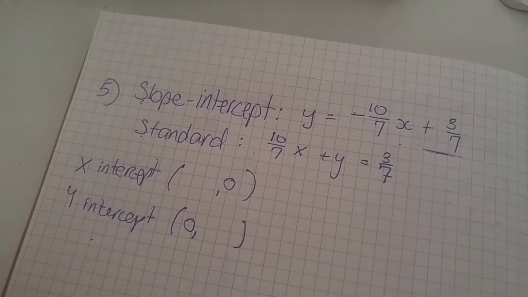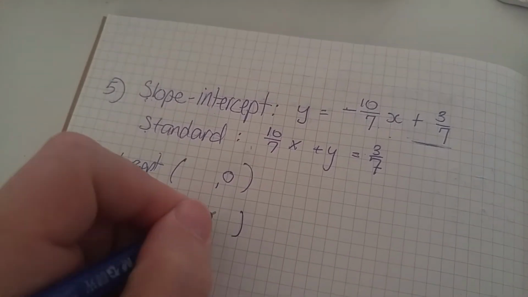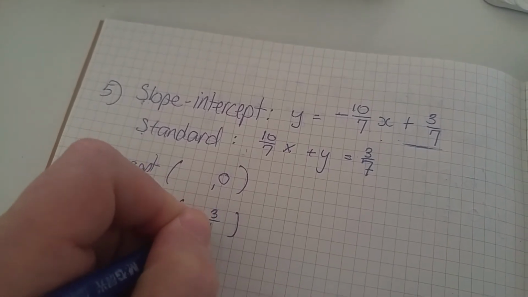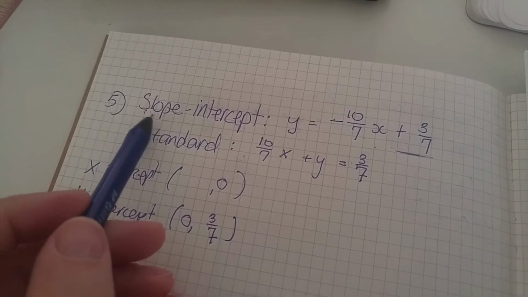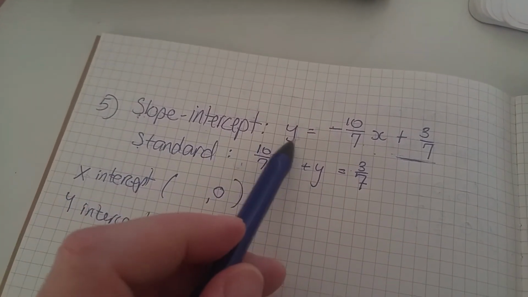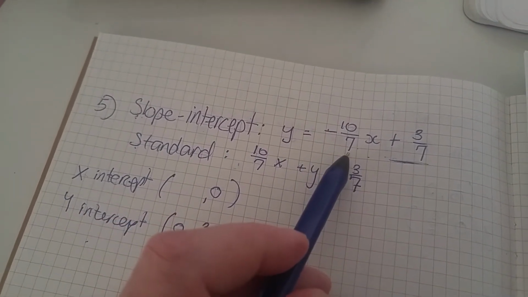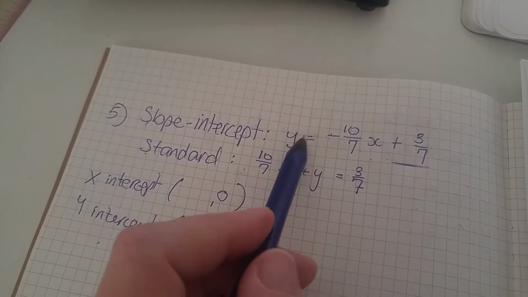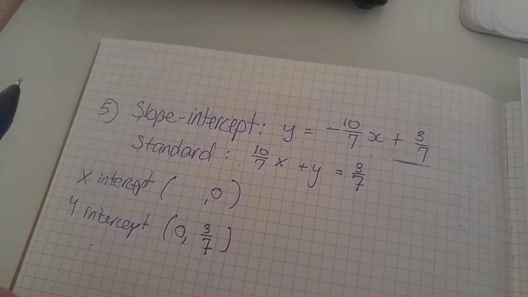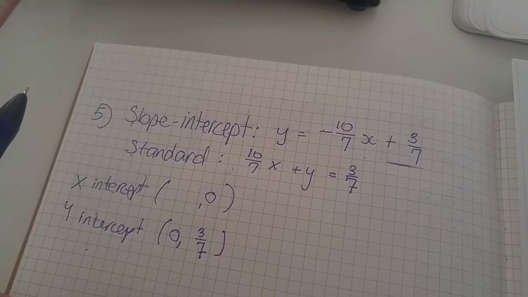So we'll find that for the y-intercept, it should be 3 over 7. That's why we do the slope-intercept, y equals that. If the x is 0, then y equals 0 plus 3 over 7.